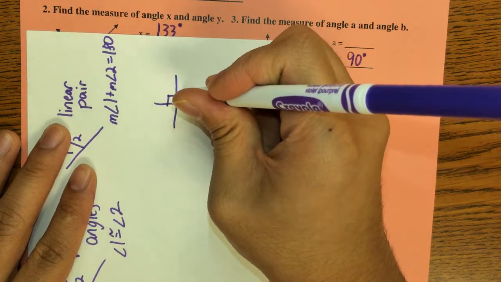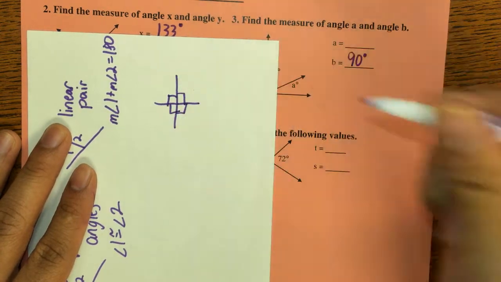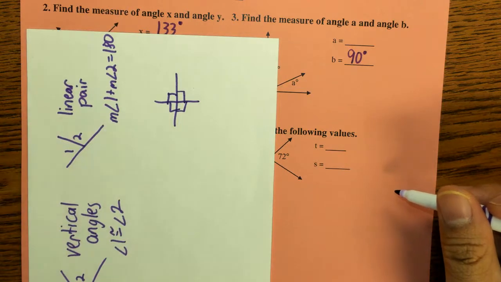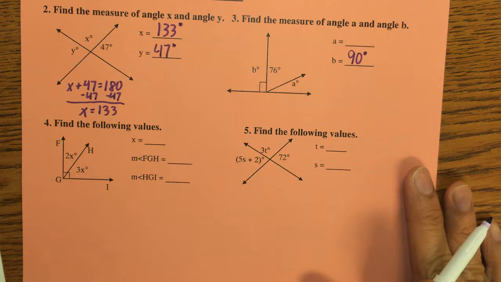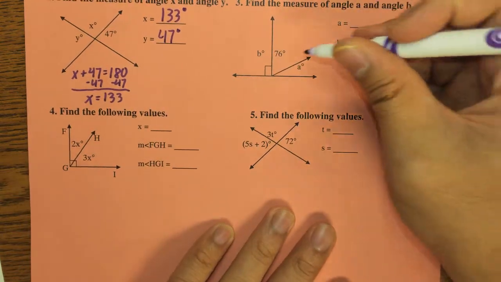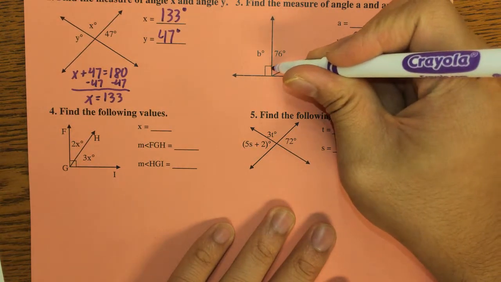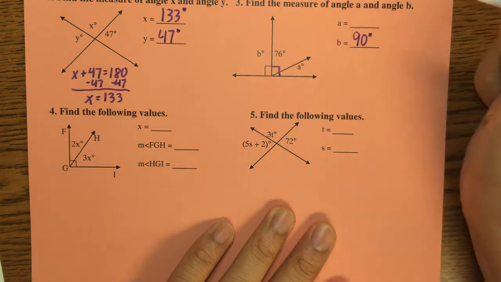That means all of them have to be 90 degrees as well. And you can verify that using vertical angles and linear pairs. So knowing what we know, since this left side is 90 degrees, that means this entire right side has to be 90 degrees as well.